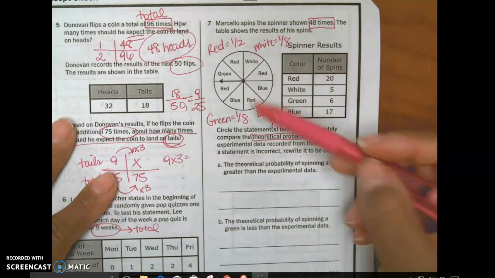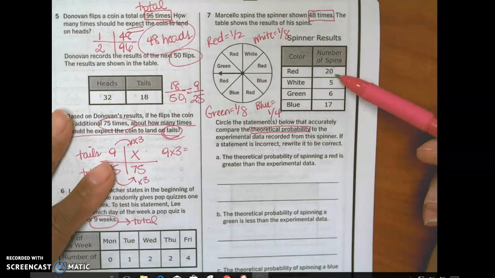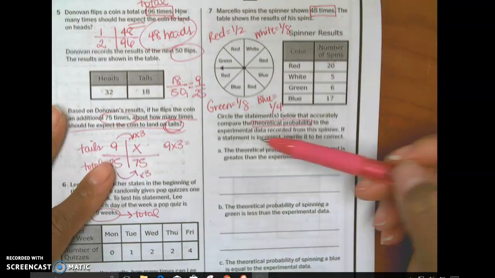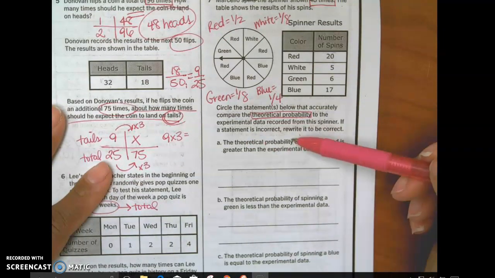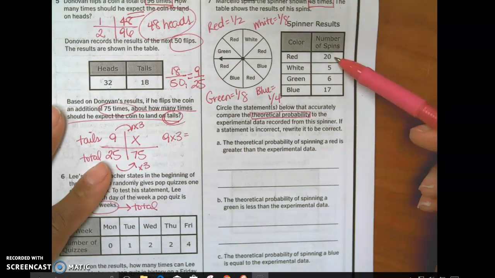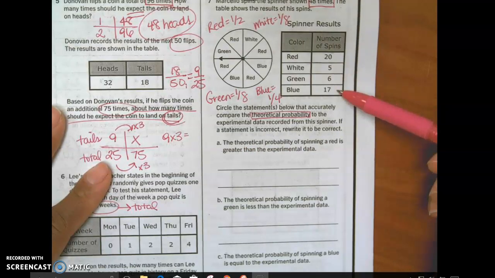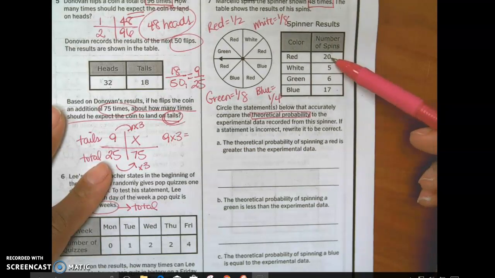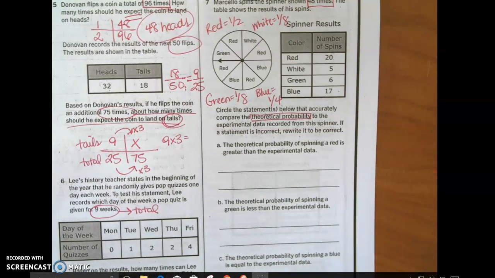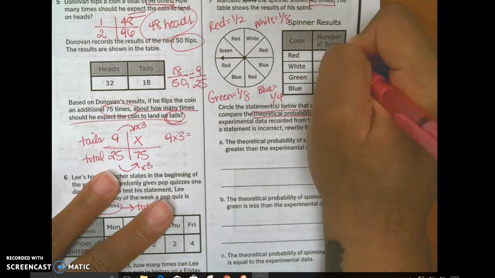Okay, so, did I cover all my colors? Red, white, green, blue. Okay, did they all get broken up evenly? No, they did not. So let's figure out what's going on. The theoretical probability of spinning a red is greater than the experimental data. So now I need to go to the experiment. What happened in the experiment? 20 out of what? 20 out of 48. What would that reduce to?